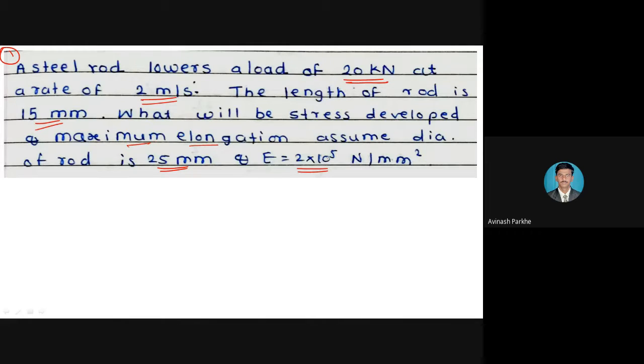Please check. Maybe there are so many network issues, so that problem arises. Now it is clear. Is it audible or not? It's breaking, sir. Not clear. Okay. So the first problem is there.